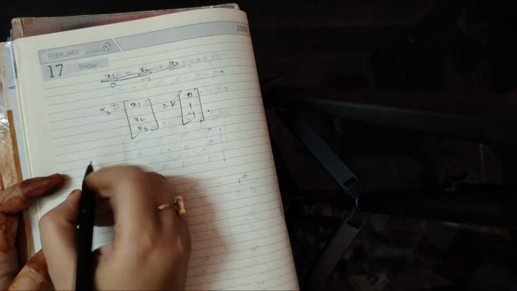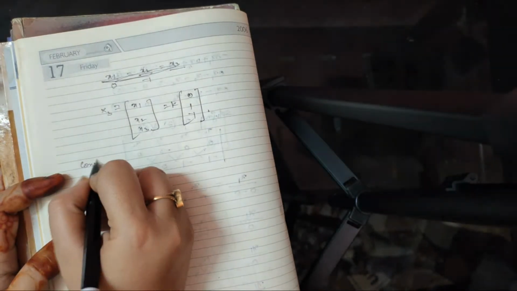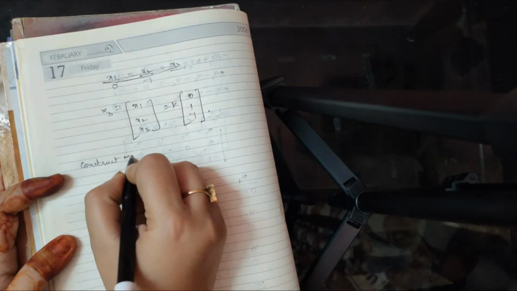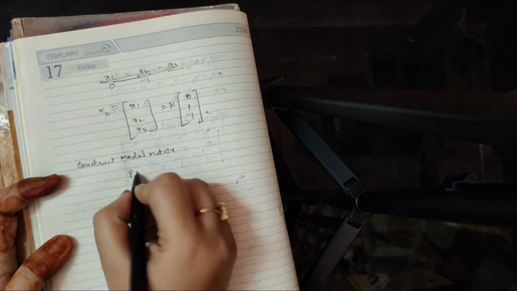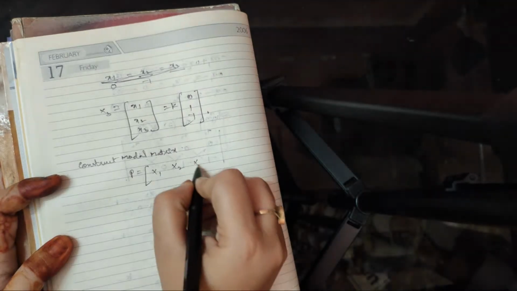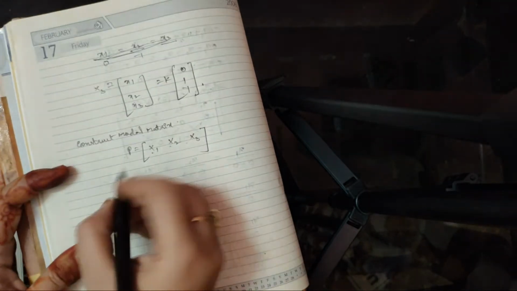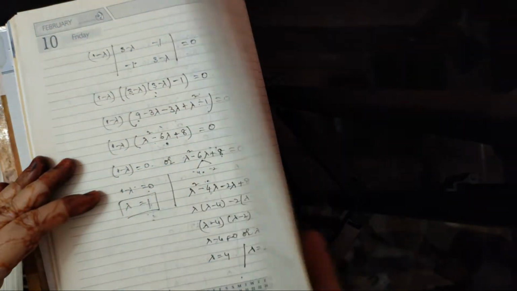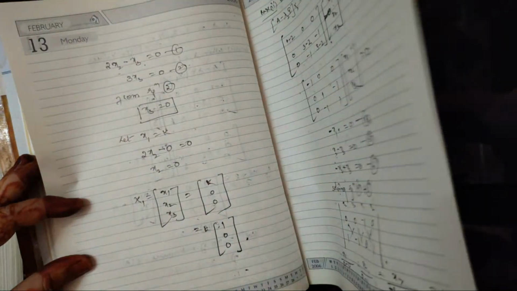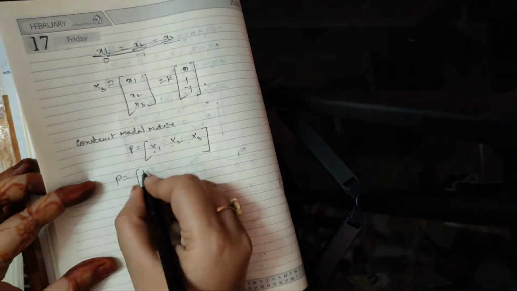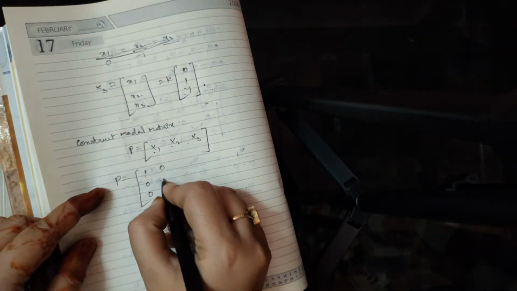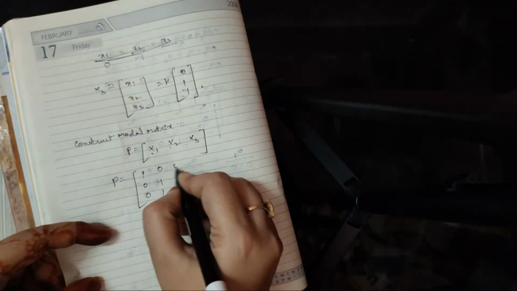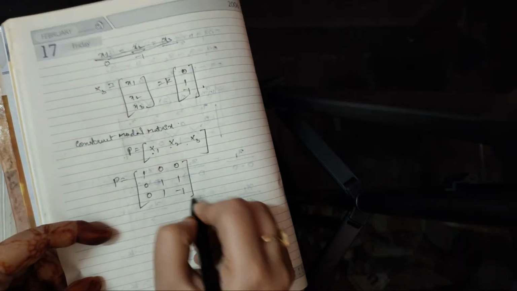Now we have to construct the model matrix, where P equals x1, x2, x3. These are your vectors. So P equals your first vector. What was the first vector? 1, 0, 0. Then the second vector 0, 1, 1. The last vector 0, 1, minus 1.